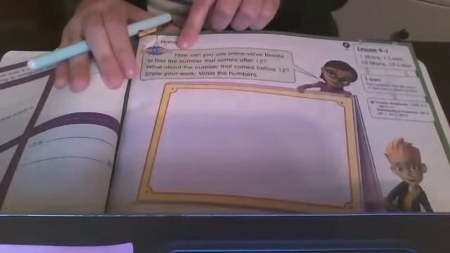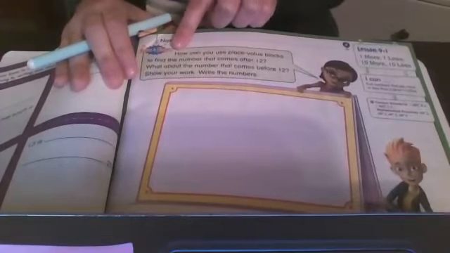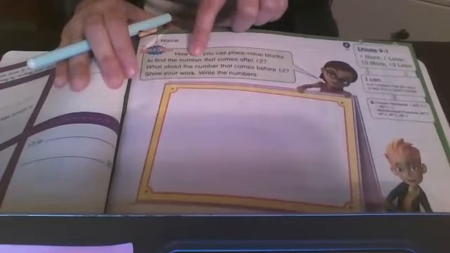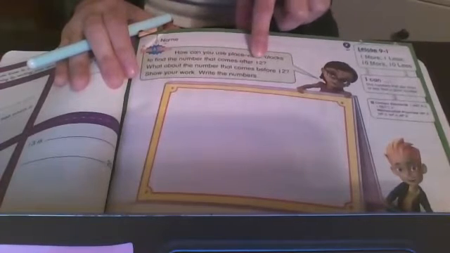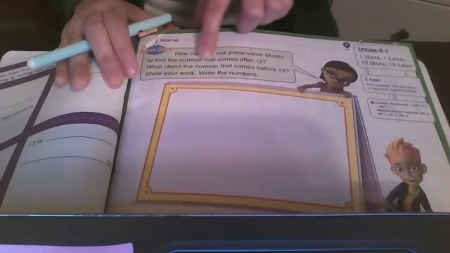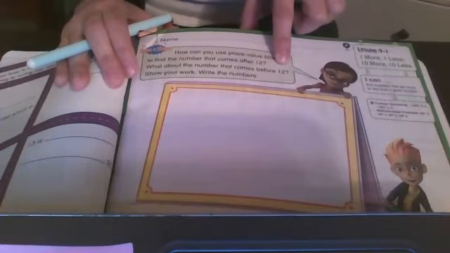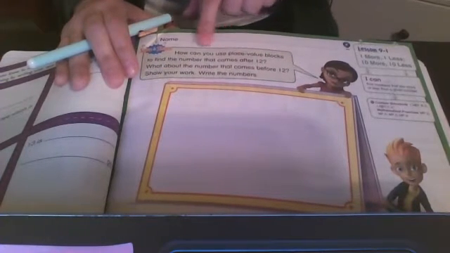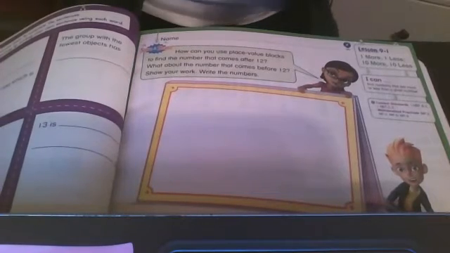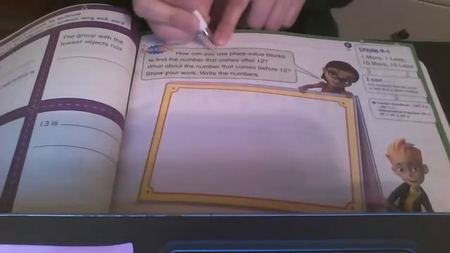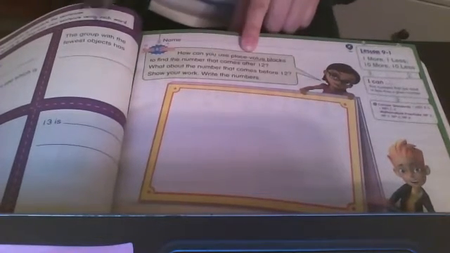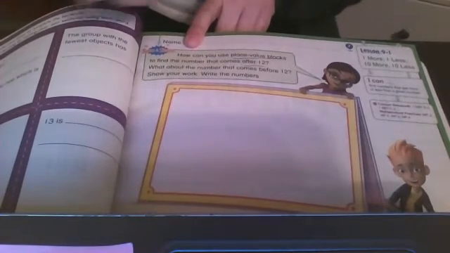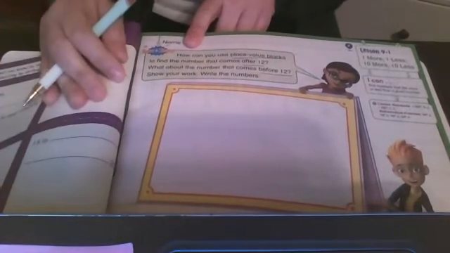I'm going to go ahead and read from the top and you can follow in your book. How can you use place value blocks to find the number that comes after 12? What about the number that comes before 12? Show your work, write the number. Okay, so they're asking us to use place value blocks to find both the number that comes after 12 and the number before 12.